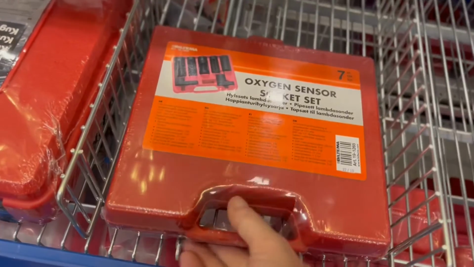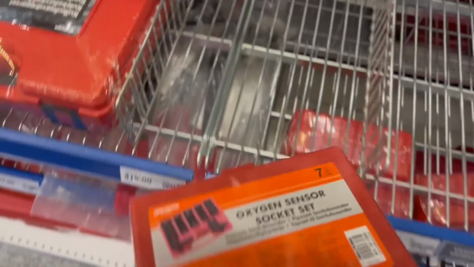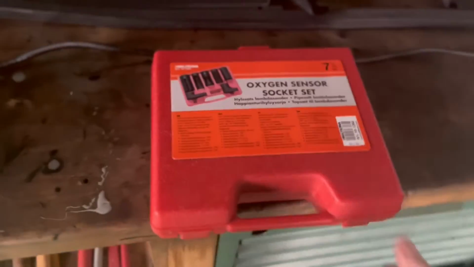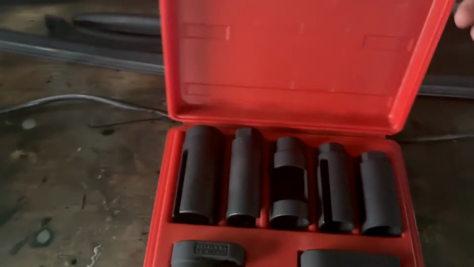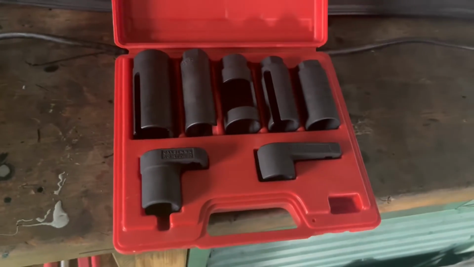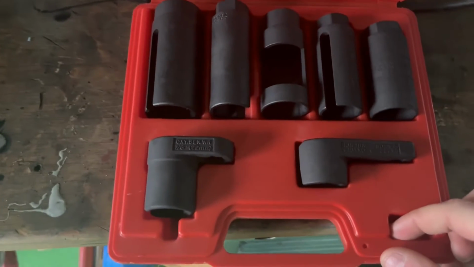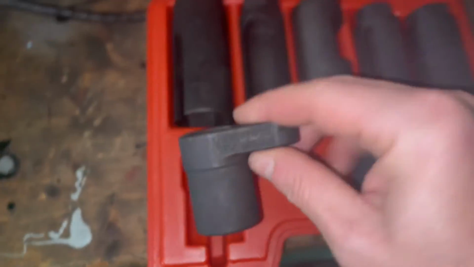And it's the only one left. Lucky me. About 80 euros poorer. Not just because of this socket set, but also for the clay loop. Let's see what we've got. It's gotta be this one, hopefully.